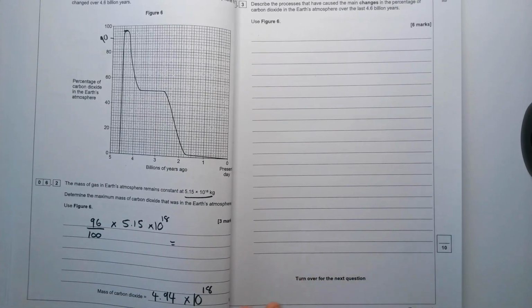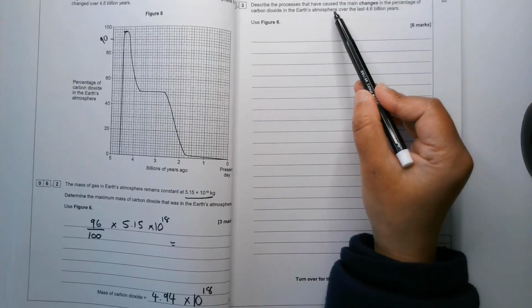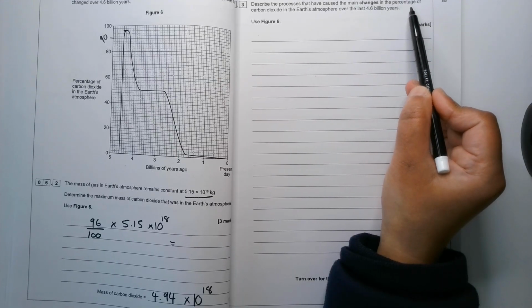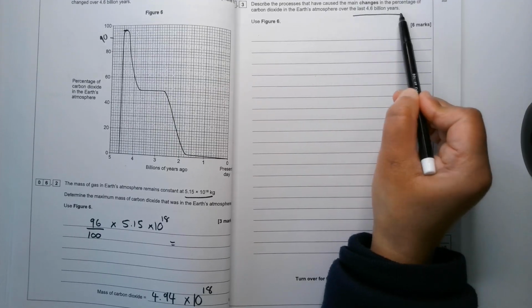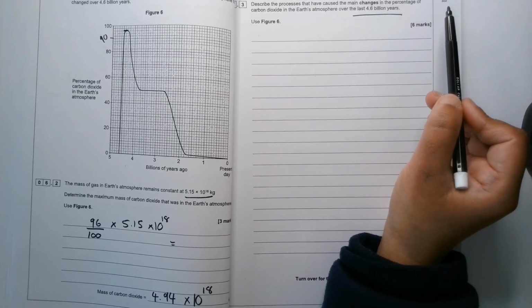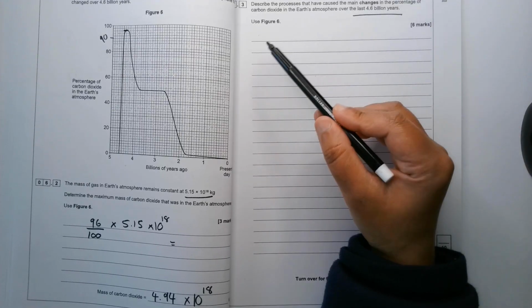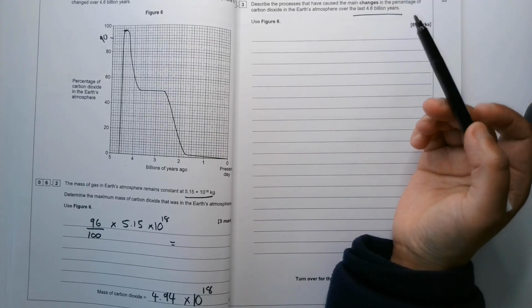Describe the processes that have caused the main changes in the percentage of carbon dioxide in the Earth's atmosphere over the last 4.6 billion years. And it says use figure 6.